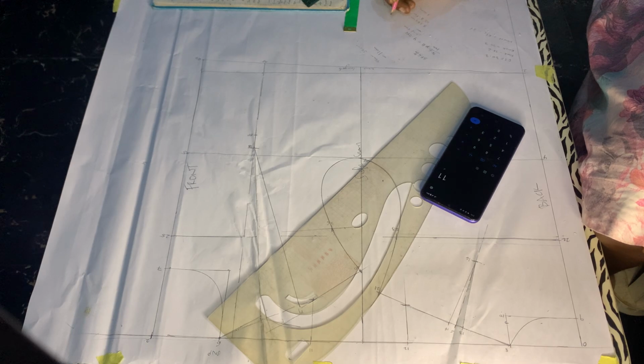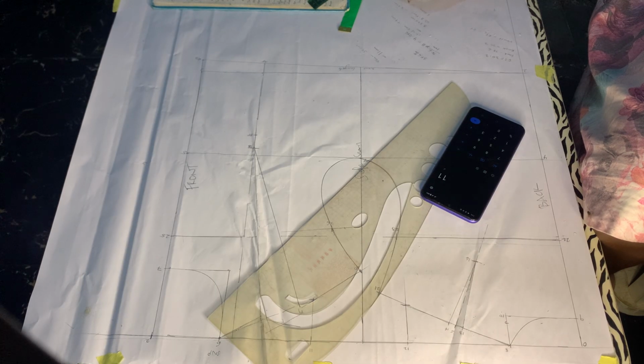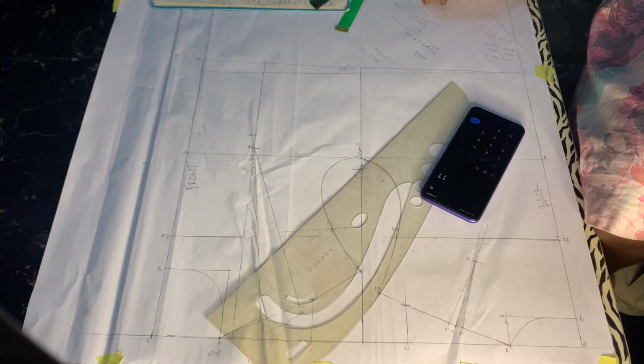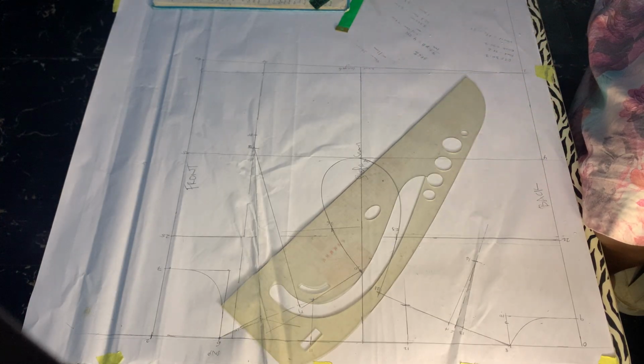So for the front, I'll be using 4.4 centimeter. For the side, I'll be using 3.3 centimeter. And for the back, I'll also be using 3.3 centimeter. That's a total of 11 centimeters. So that's what you are working with.